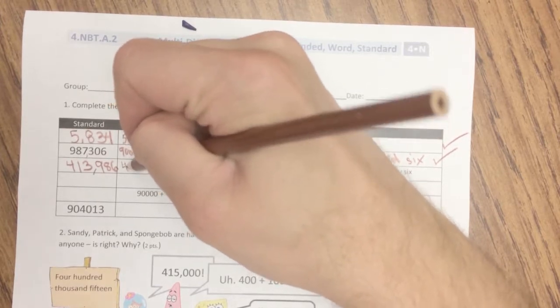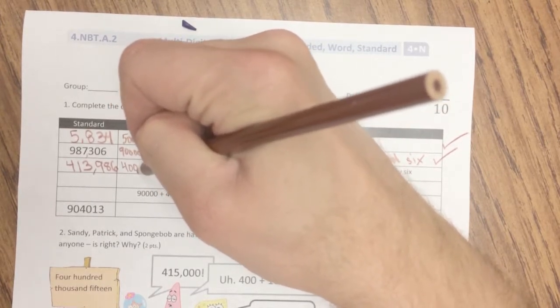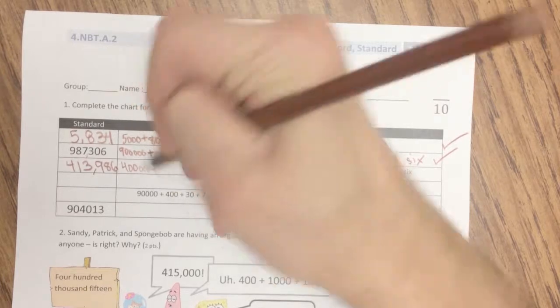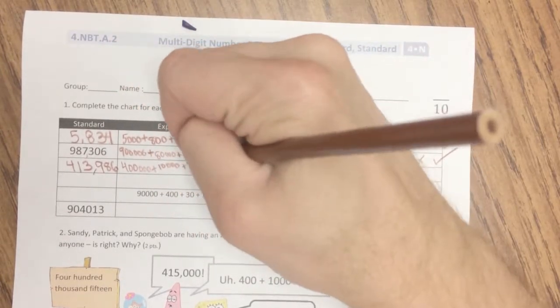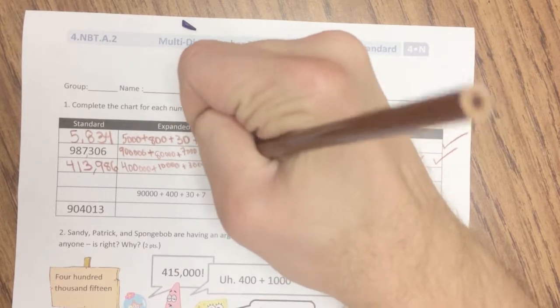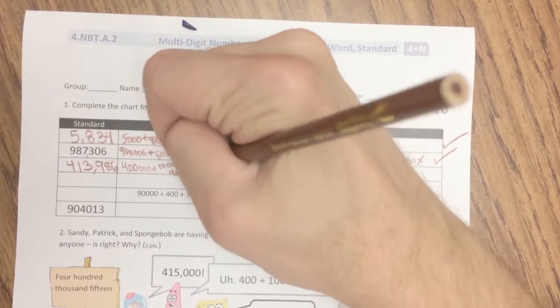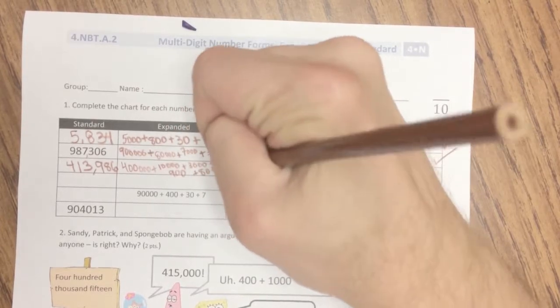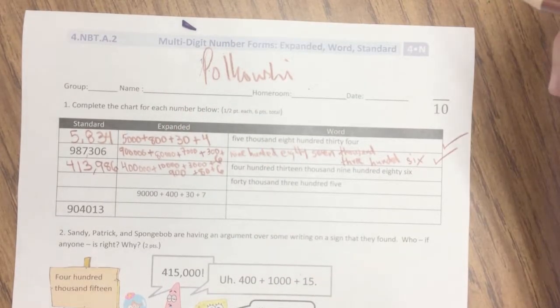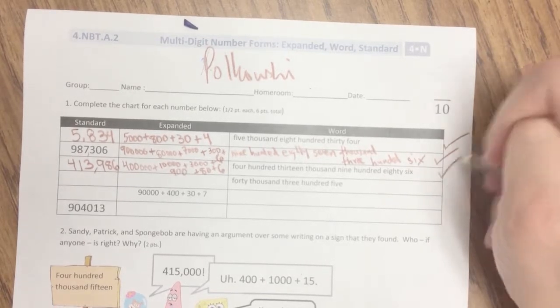And that's going to look like 400,000 plus 10,000 plus 3,000 plus 900 plus 80 plus 6. And that looks like the right expanded form.